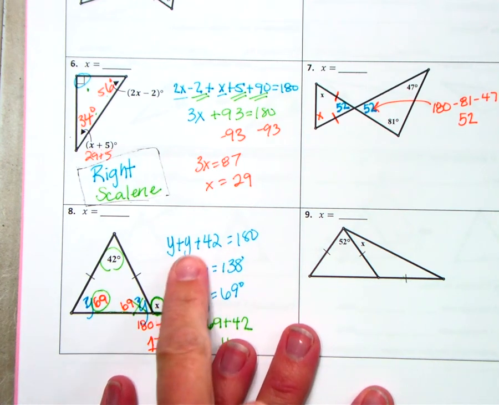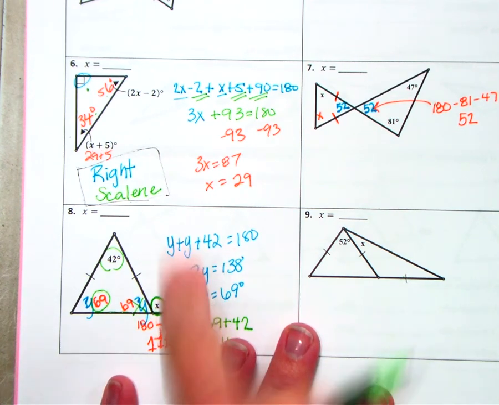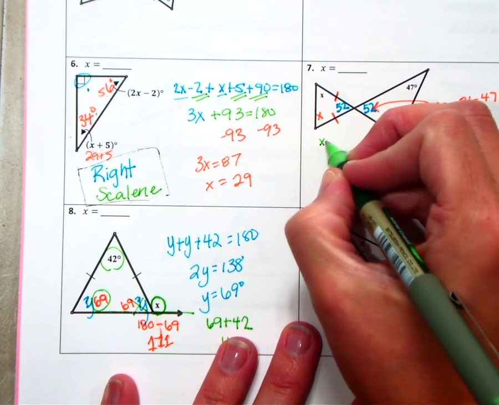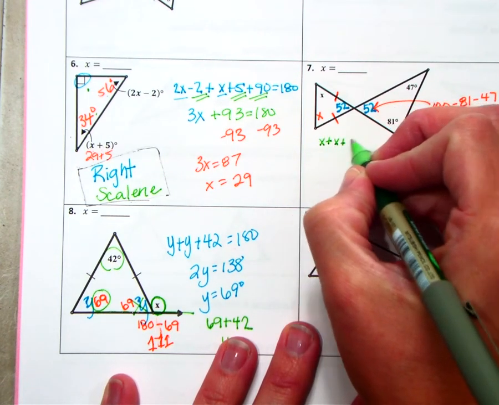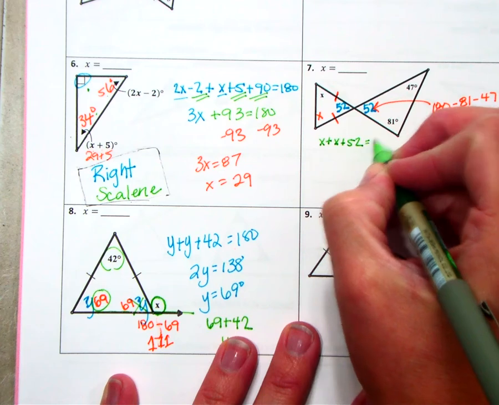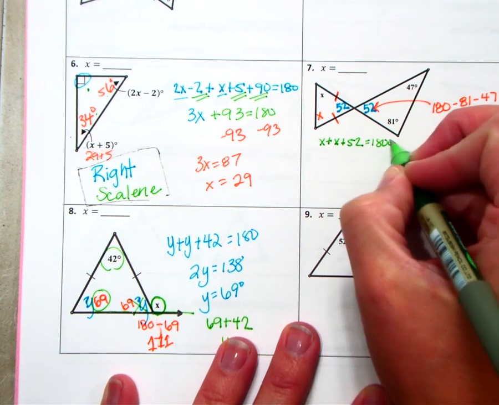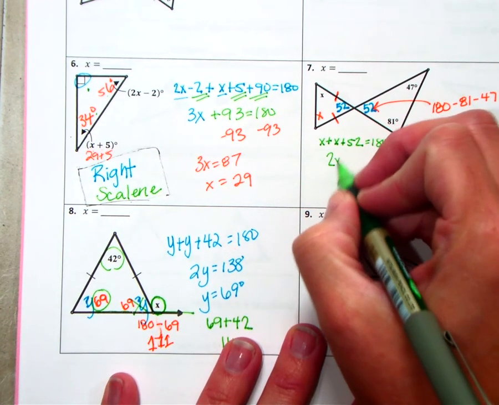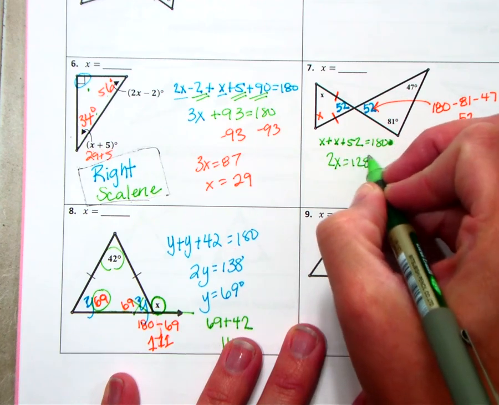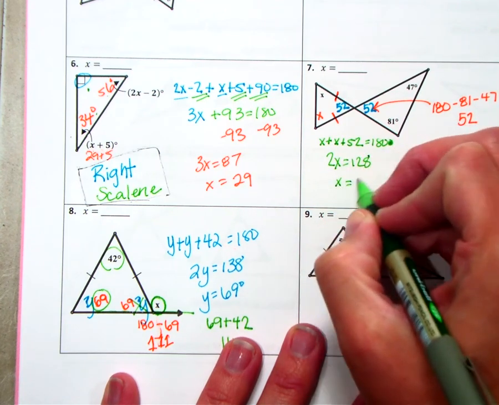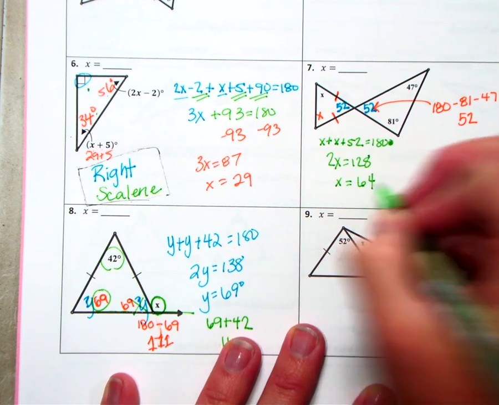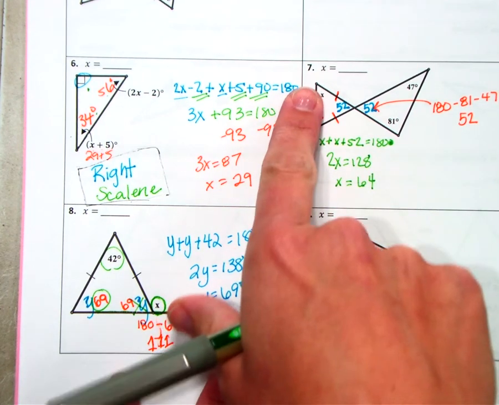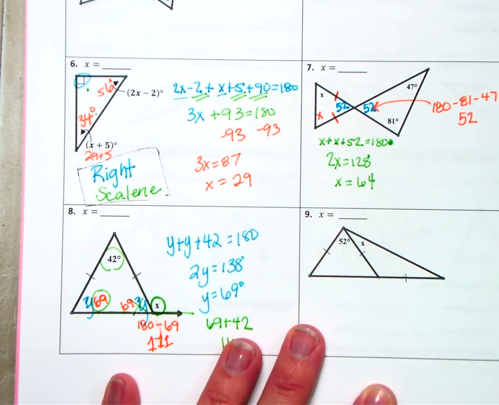Okay, so to find x, it's going to set up very similar to what we were doing here. X plus 52 is equal to 180 degrees. So 180 minus 52, it's 128, so 2x is equal to 128, divide by 2, and x is 64, so the 2 angles here are 64.